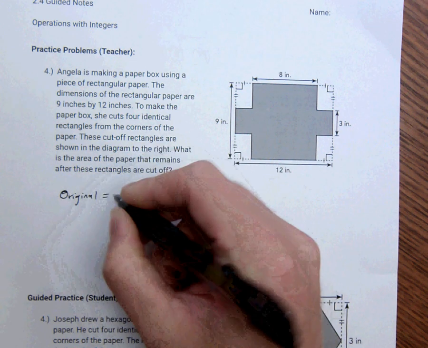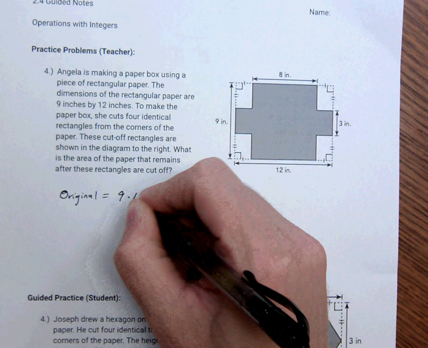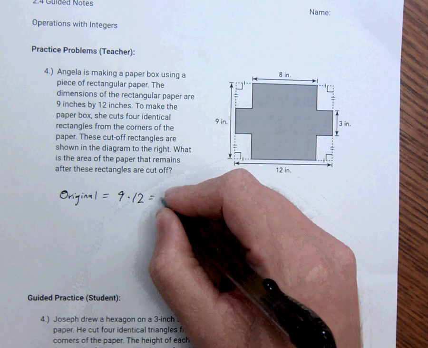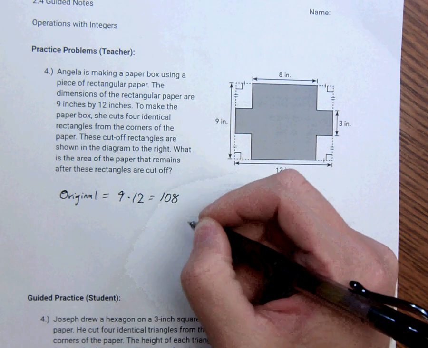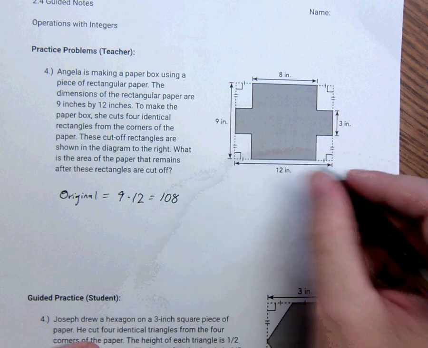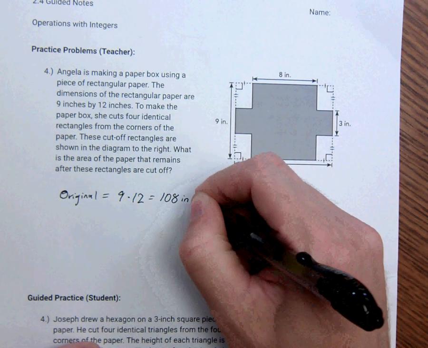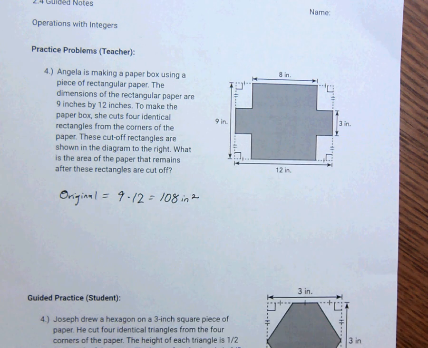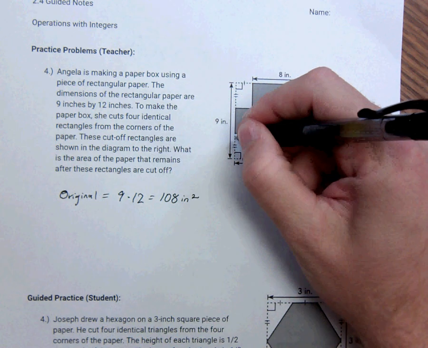Original is equal to 9 times 12. That's 108, so 108 in inches. So remember, area is squared. So the original size is 108 inches squared. To make the paper box, she cuts out 4 identical rectangles, like this one right here.